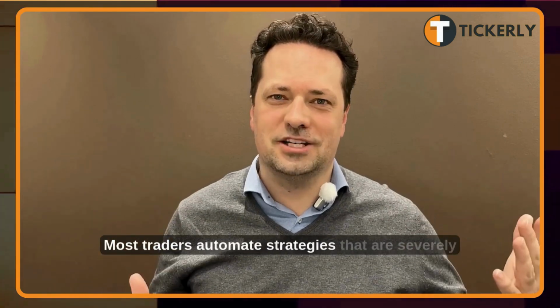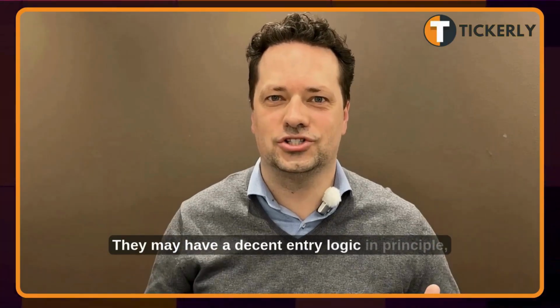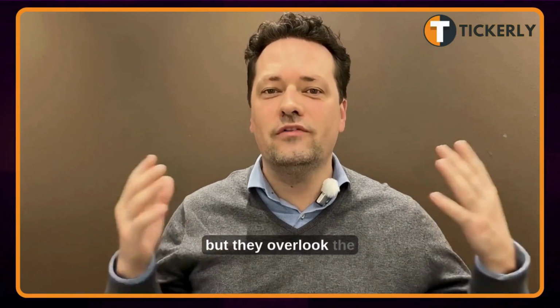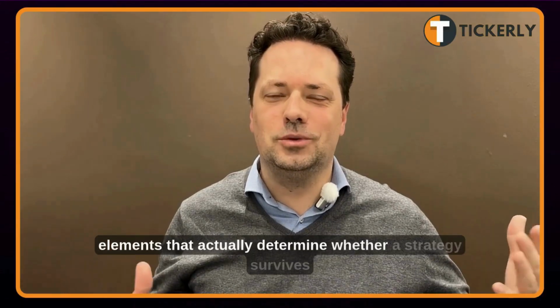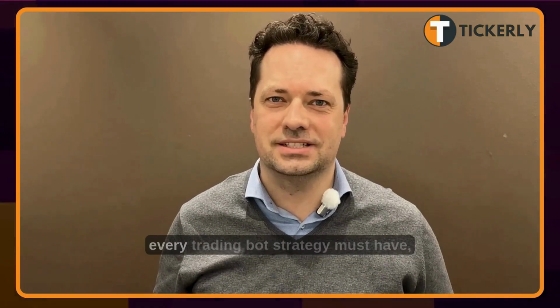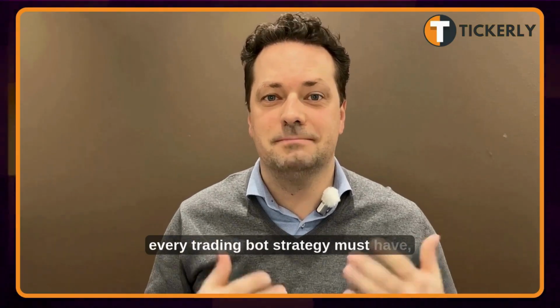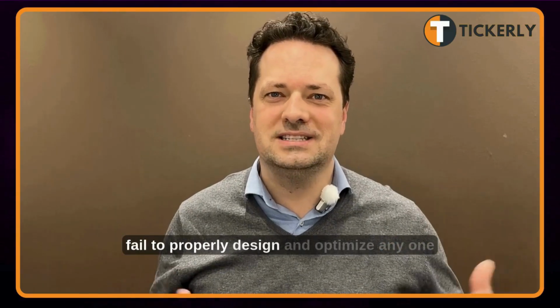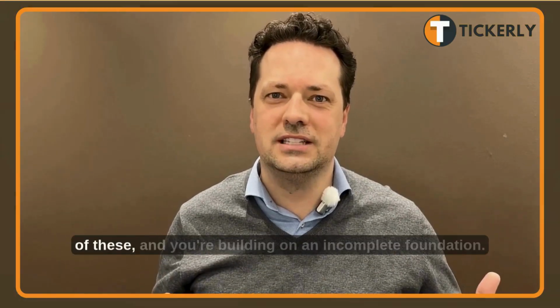Most traders automate strategies that are severely underdeveloped. They may have a decent entry logic in principle, but they overlook the elements that actually determine whether a strategy survives contact with live markets. Today we're breaking down the 5 essential elements every trading bot strategy must have. Fail to properly design and optimize any one of these, and you're building on an incomplete foundation.